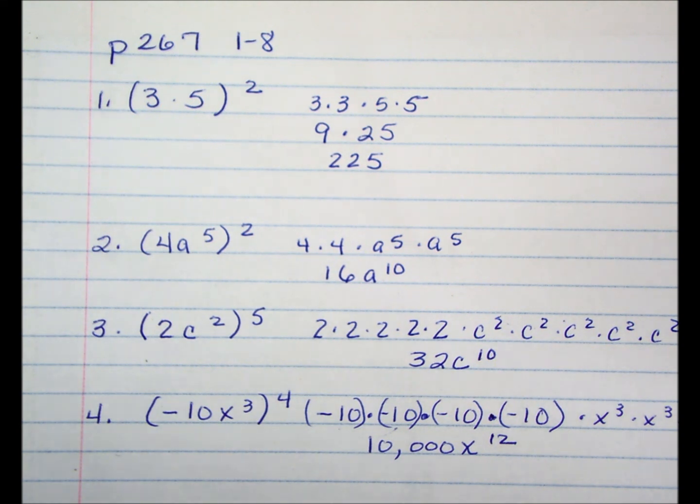The next one was (4a to the 5th power) squared, and so we did 4 times 4 and a to the 5th times a to the 5th, which gave us 4 times 4 is 16, and a to the 5th times a to the 5th is a to the 10th, for 16a to the 10th power. Number 3 was (2c squared) to the 5th, so it's 2 times 2 times 2 times 2 times 2, which would be 32, and c squared 5 times, which would be c to the 10th power.